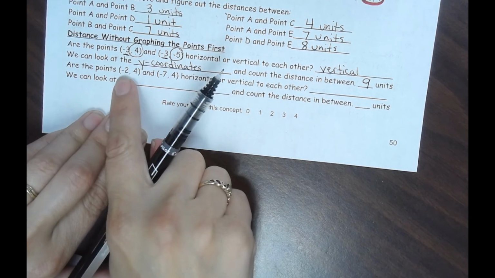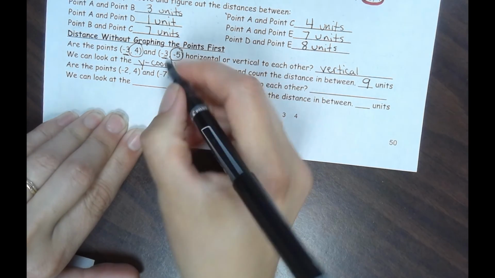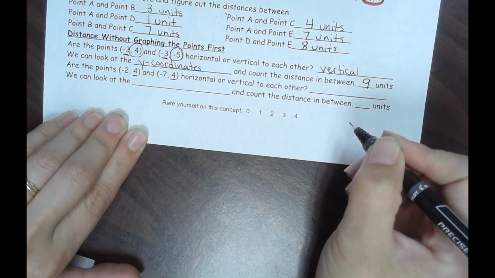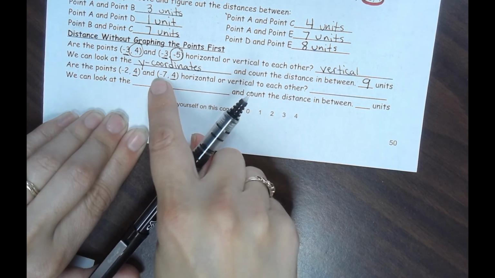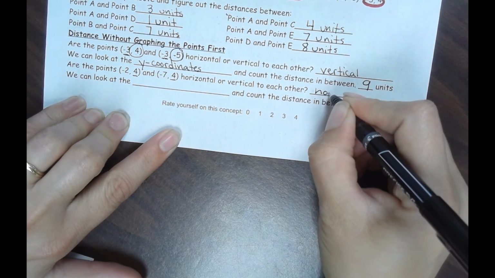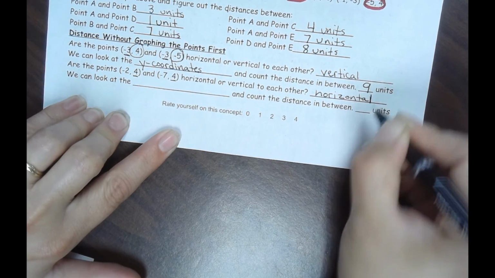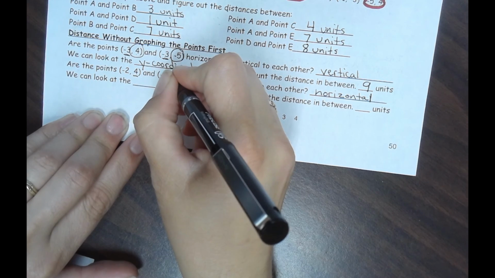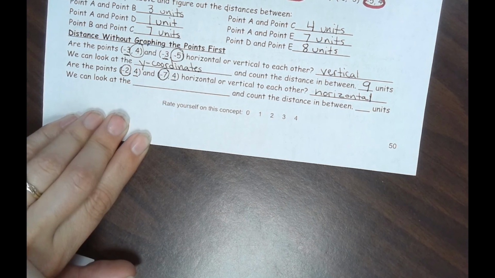So are the points -2, 4 and -7, 4 horizontal or vertical to each other? So they're the same in the y coordinates. If they're the same in the y coordinates, that means they're not moving up and down. So the distance between them is going to be left to right. So they are horizontal from each other. So now if they are horizontal to each other, I can find the distance between -7 and -2. That will tell me how far apart my points are.